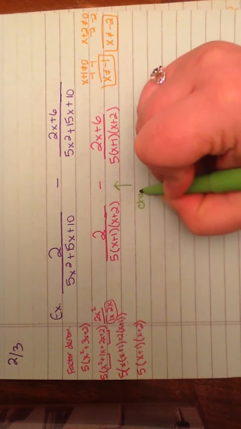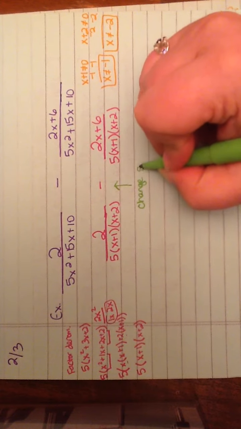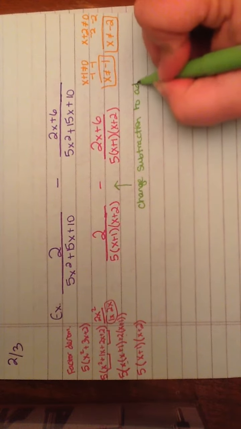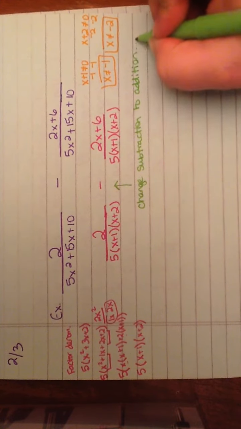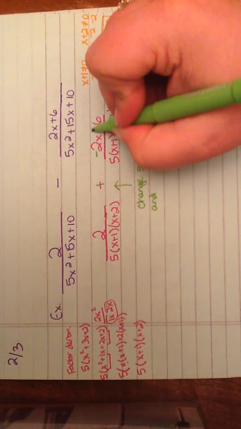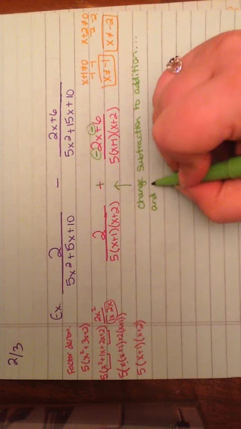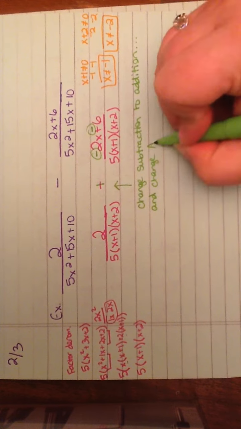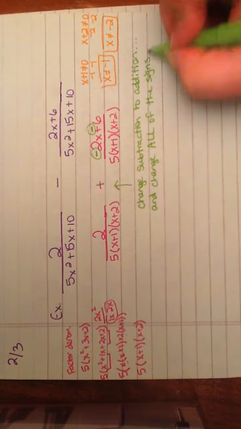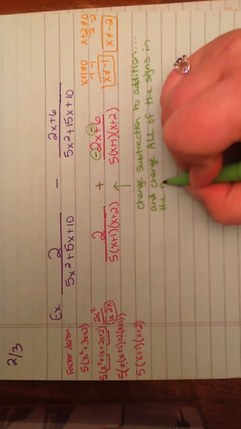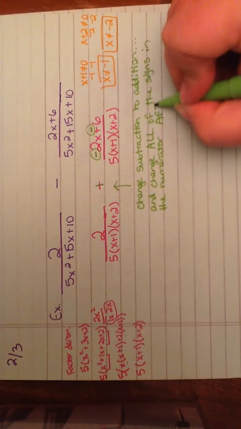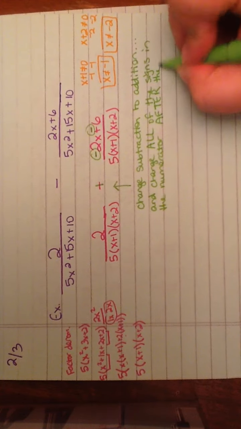Okay, so when you have a subtraction sign, you will change the subtraction to addition, and what that will do is we will have to change all of the signs in the numerator that came after the subtraction.